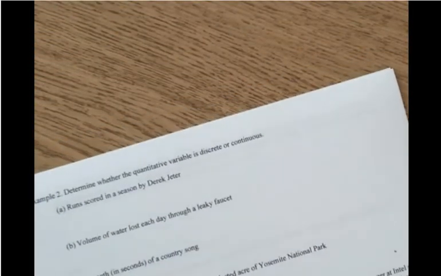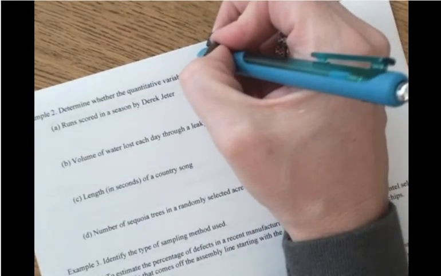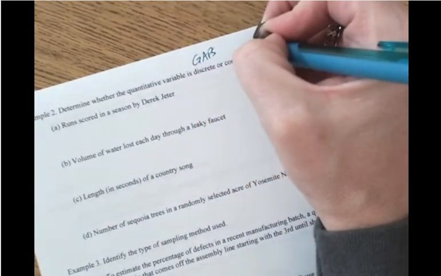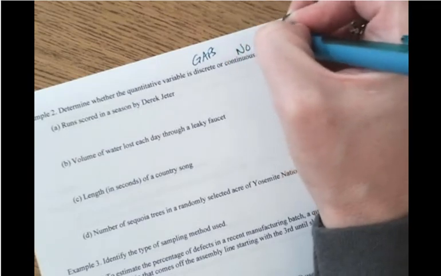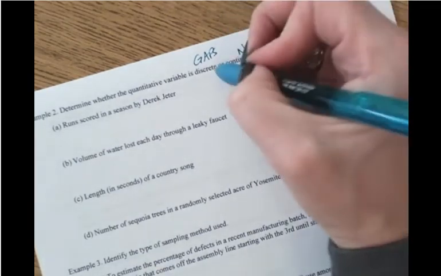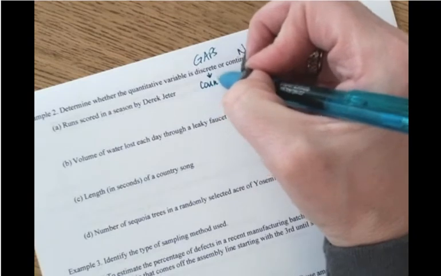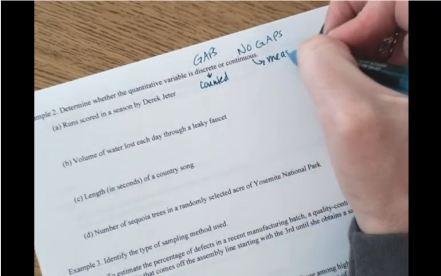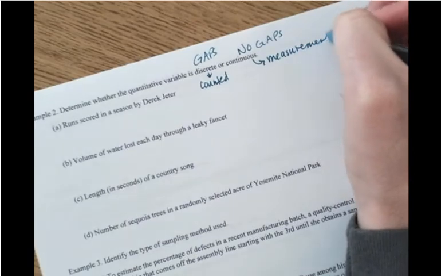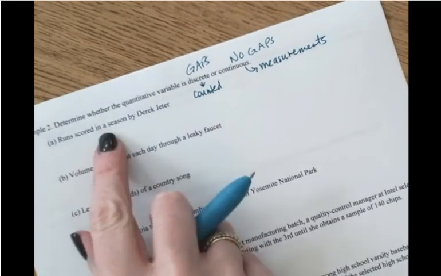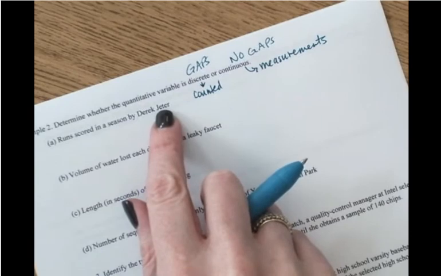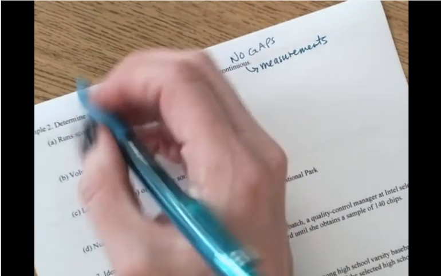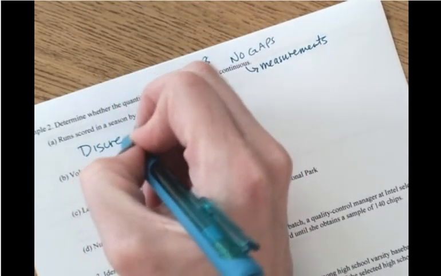Determine whether the quantitative data is discrete or continuous. Remember, discrete means gaps, and continuous means no gaps. Discrete also could mean counted versions, and continuous I like to think of as measurements. Okay, so look, runs scored in a season by Derek Jeter. Well, we count runs, so this would be discrete.